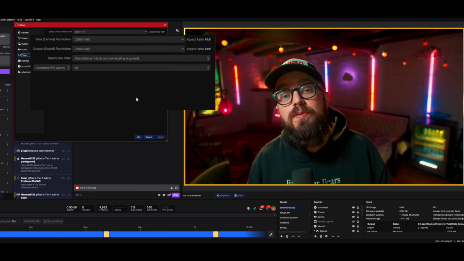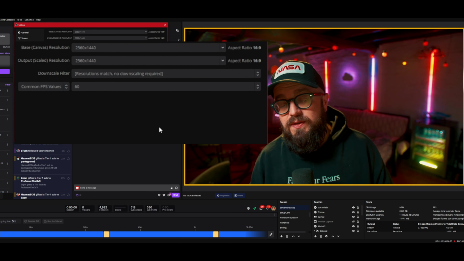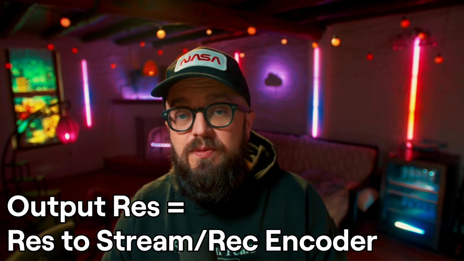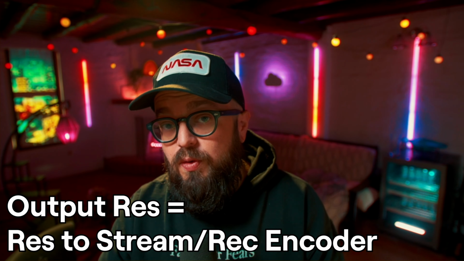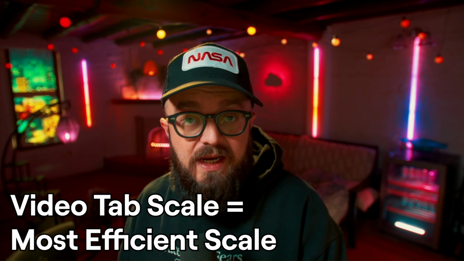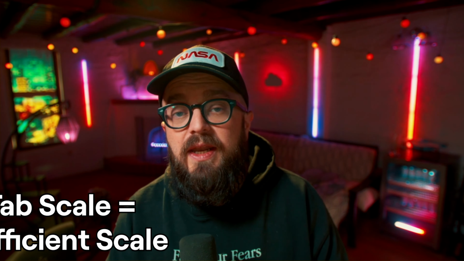The next field is output or scaled resolution. This is the resolution that OBS scales the canvas to for output. This is the resolution that is delivered to the stream or recording encoder. This is also the most efficient way to downscale. So if you are playing 1440p and you're only going to stream 1080p and record 1080p, you should do your scale here and not on the encoder.